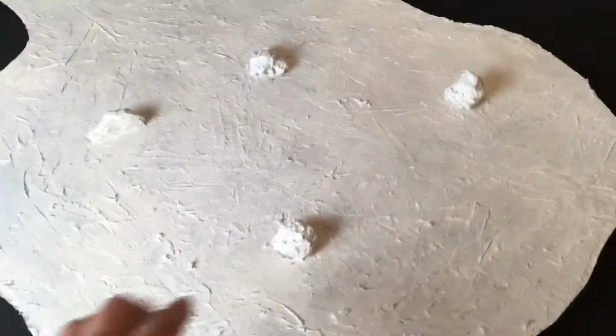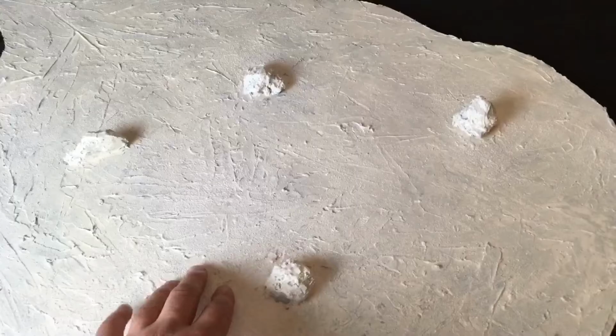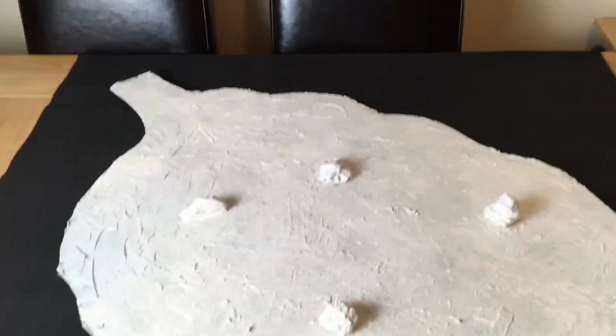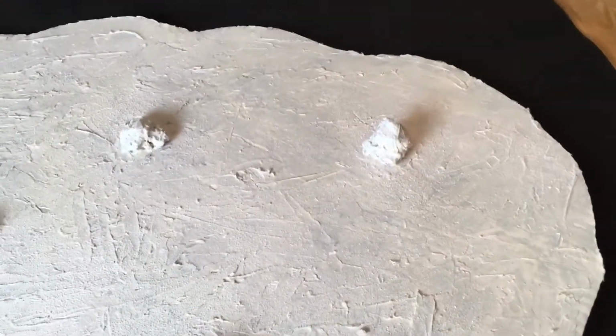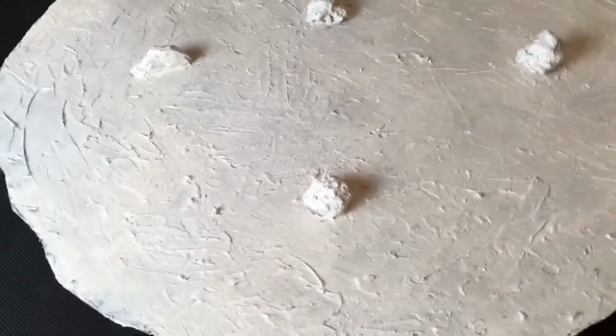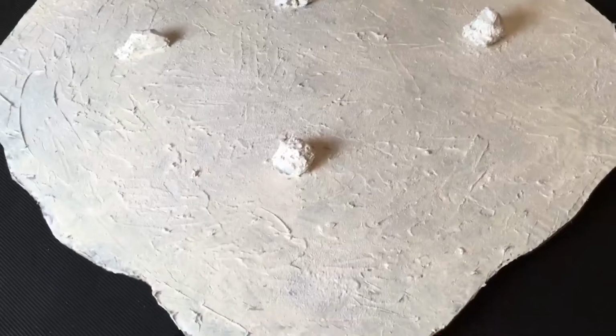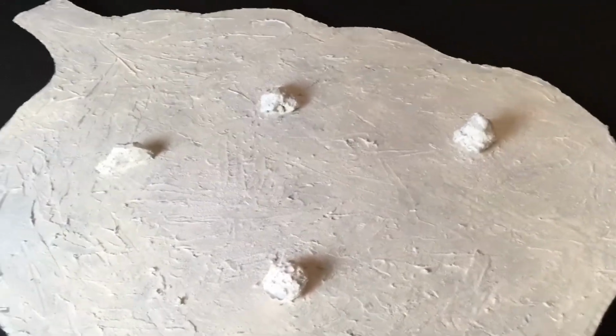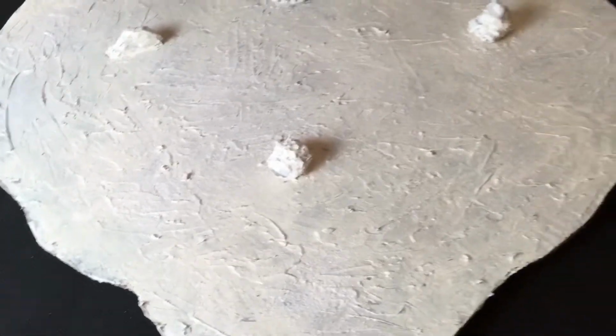Well, I basically put the effect on using sand and filler, and put some filler on the bits of polystyrene just to make them look like blocks of ice, like shards of ice, or snow clusters, whatever you want to call them, and that was it done. Dry brushed it two coats of white, and that was that.